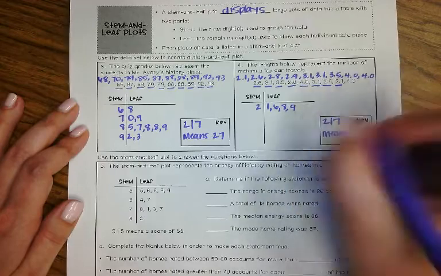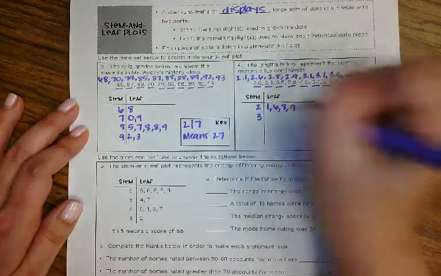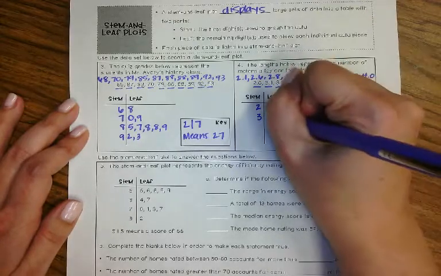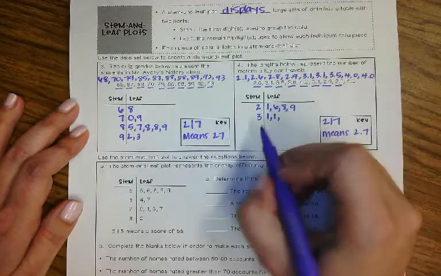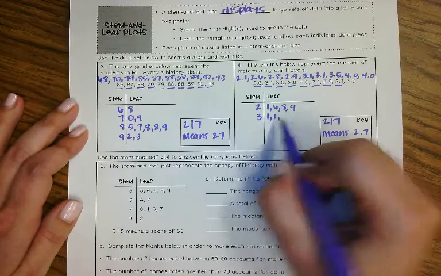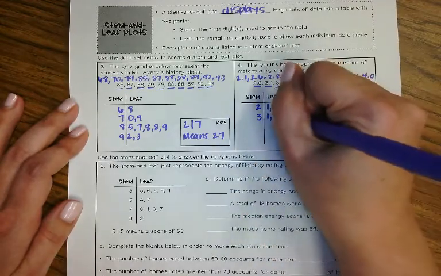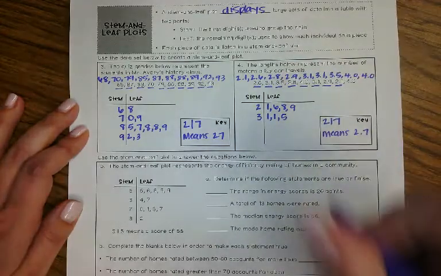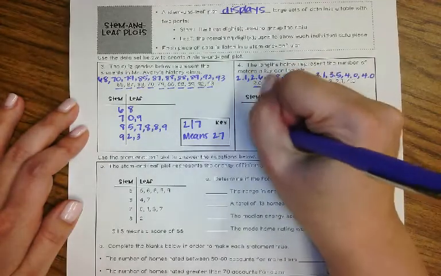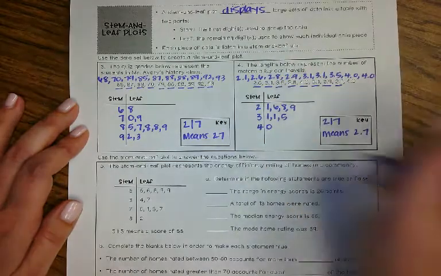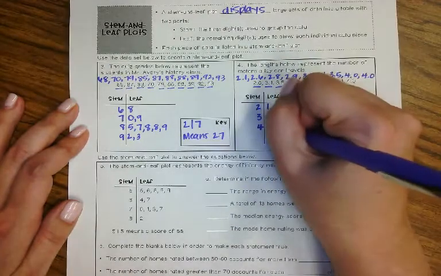Our next number is 3.1, so we need a new stem and 1 for a leaf. We've got 3.1 again, so we need another stem 3, leaf 1. For 3.5, we're still going to use 3 as our stem, and we'll add 5 as a leaf. And then when we get to 4.0, we'll need a new stem and a leaf of 0, and then another 4.0.